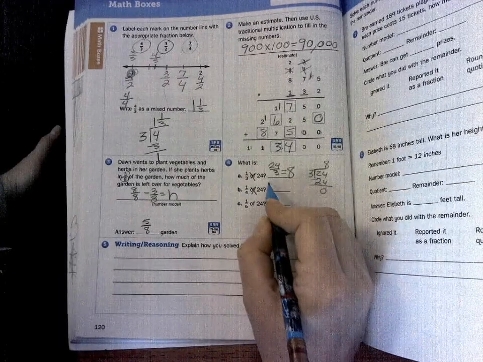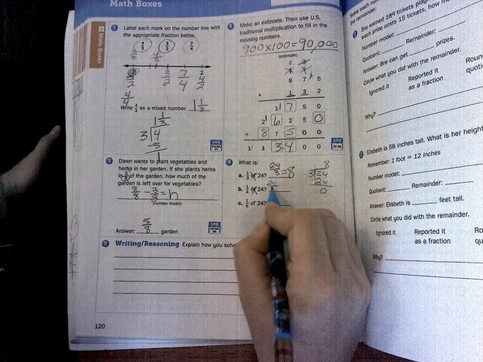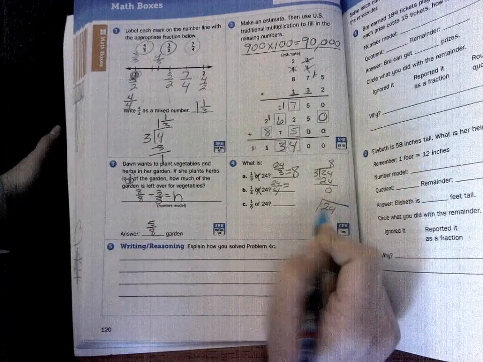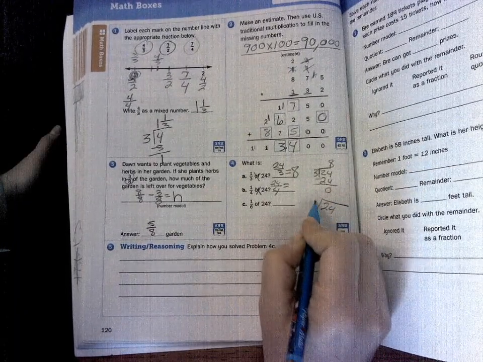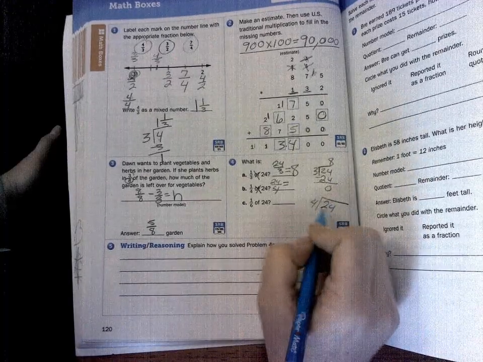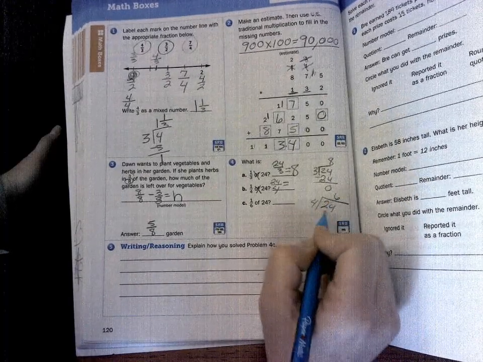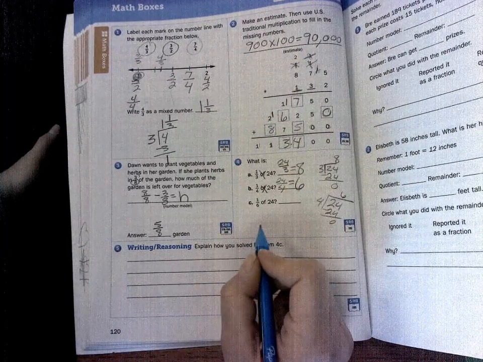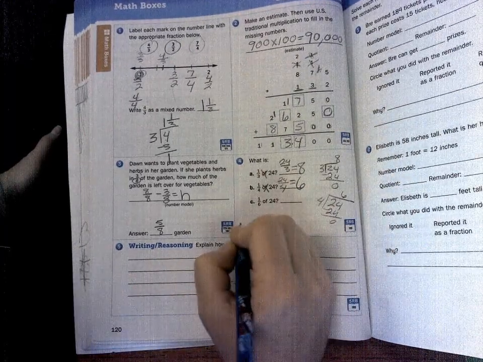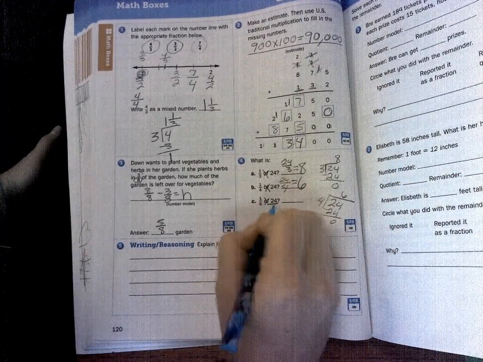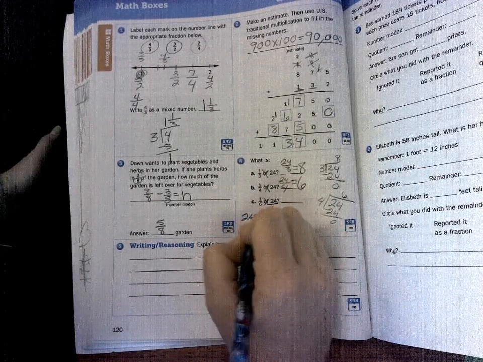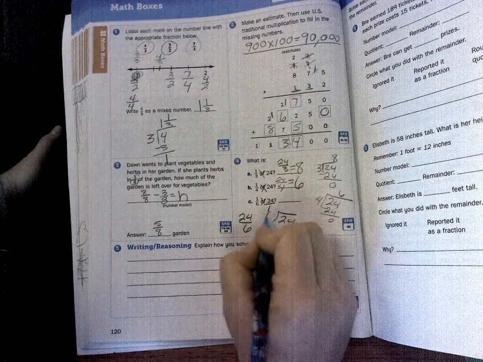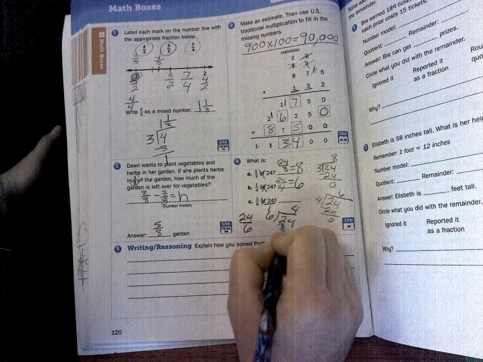Well, that would be 24/4, but that's improper, so I'm going to divide again. 24 divided by 4 gives me 6, and that goes in evenly, so that's nice and handy. So that whole number is 6. Then I have 1/6 of 24. If I were to multiply that, I'd get 24/6, but that's not done because that's improper. 6 goes into 24 4 times.